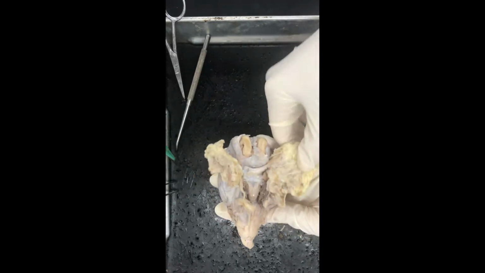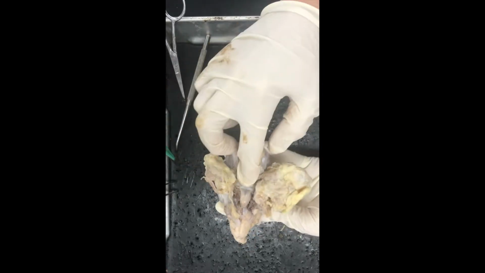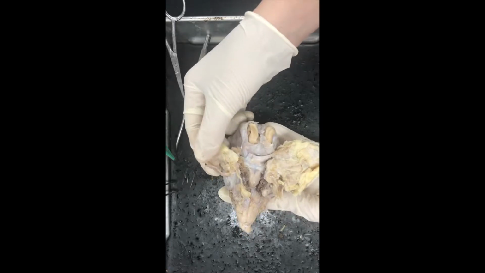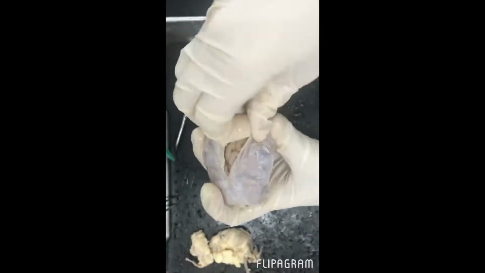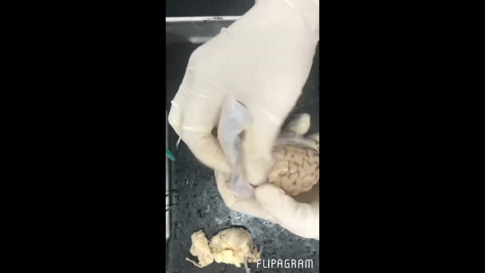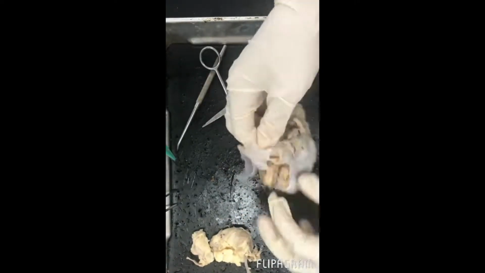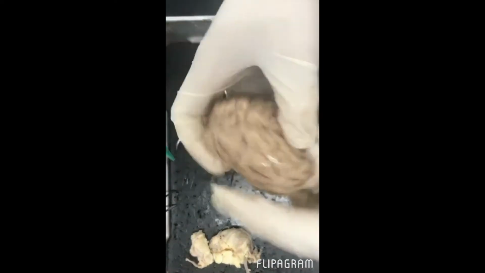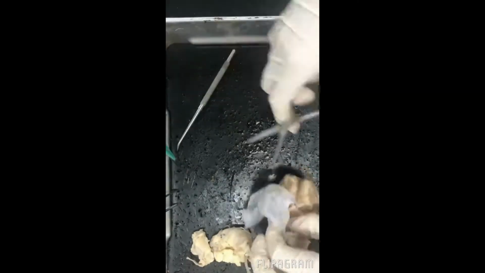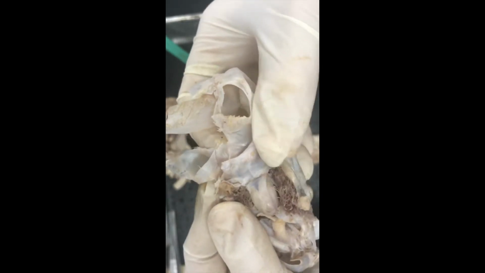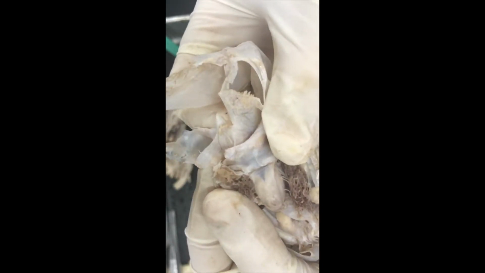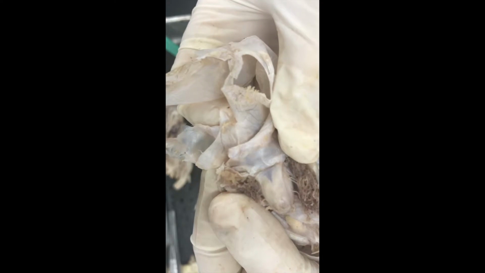Looking at the posterior side of the brain, we have the fatty tissue connected to the optic nerve. We're going to start by getting rid of that. In the removing of the dura mater, the pituitary gland was removed. It controls the release of hormones.